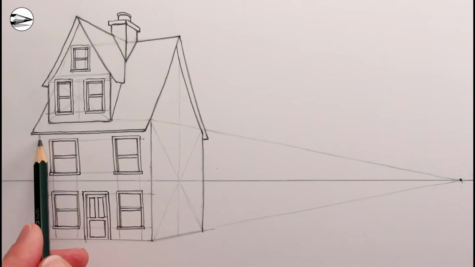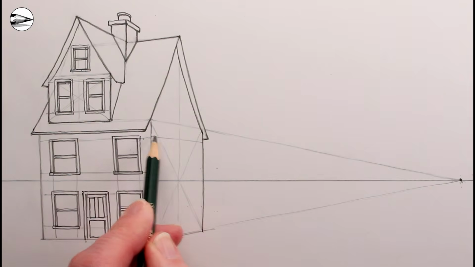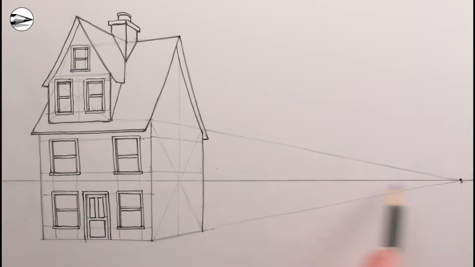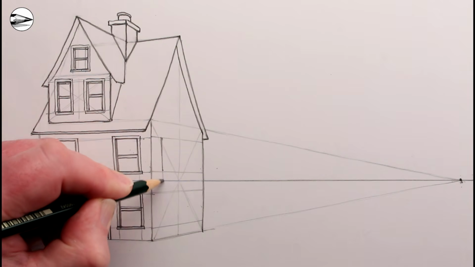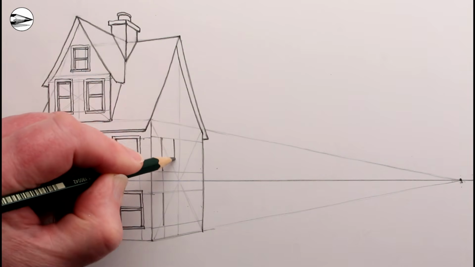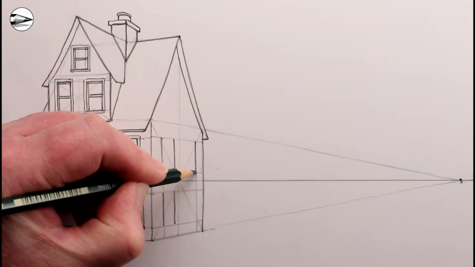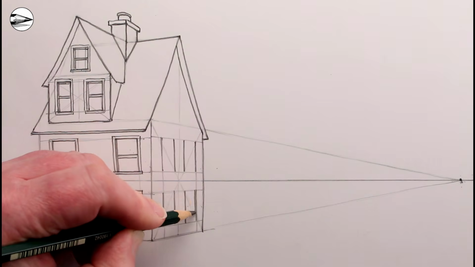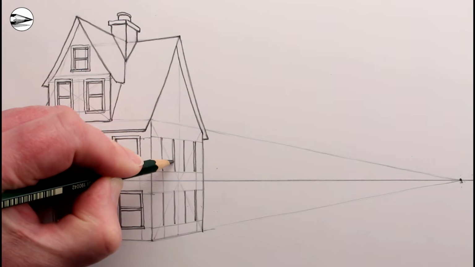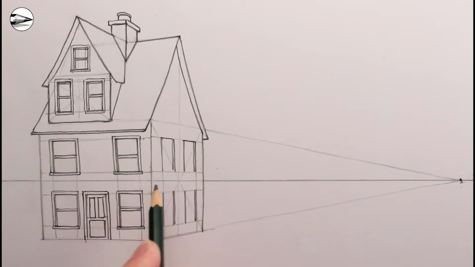Then we can draw the windows on the right-hand side of the house. As this right-hand side is receding away from us towards the single vanishing point, in this drawing in one-point perspective, we need to use the vanishing point to draw some guidelines to mark where you want to place the windows on the side. If you want the windows to be the same height as the windows at the front of the house, then we can draw the guidelines from the near corner of the house towards the vanishing point, in line with the top and base of the front-facing windows of the house.